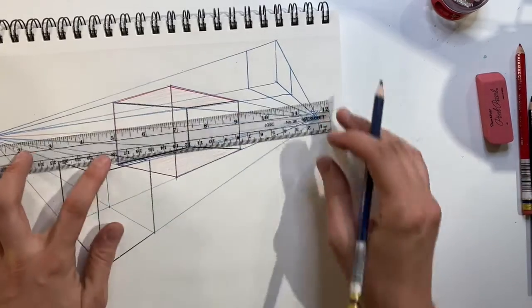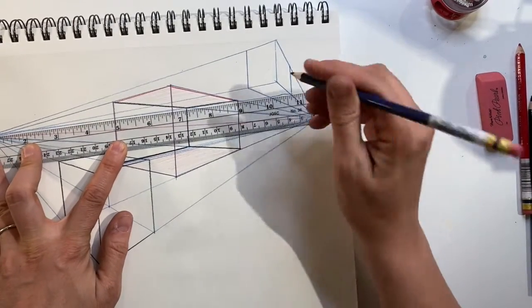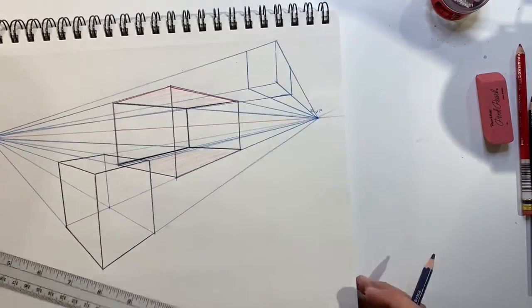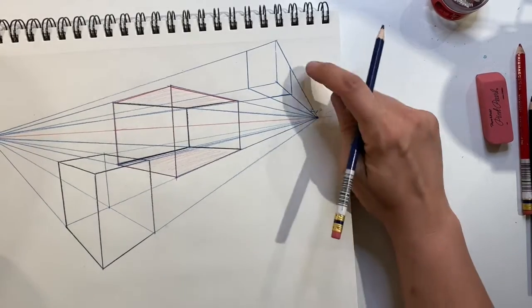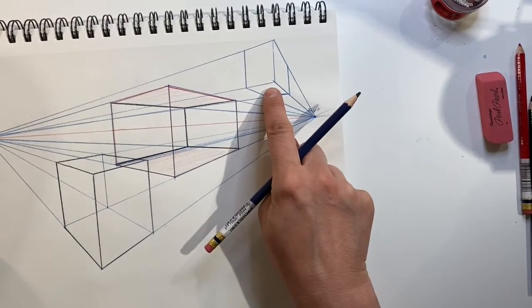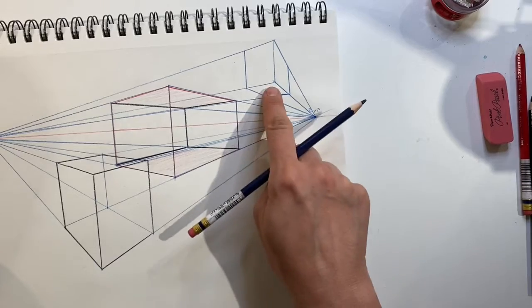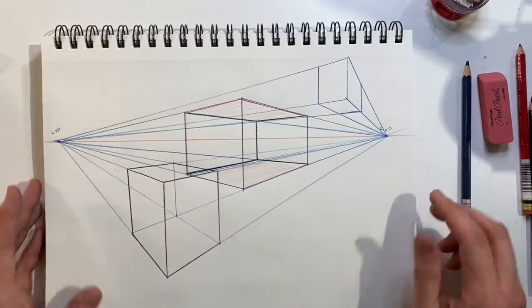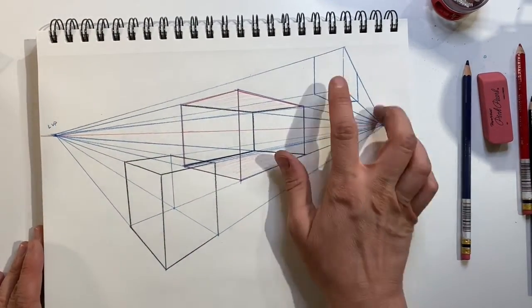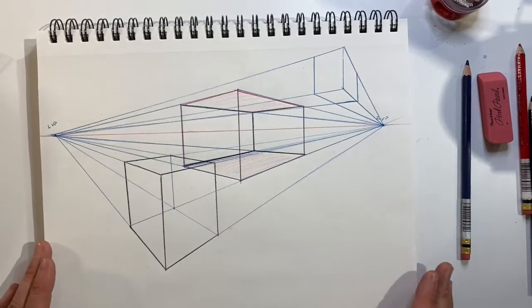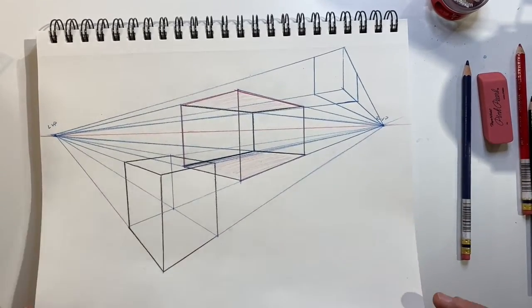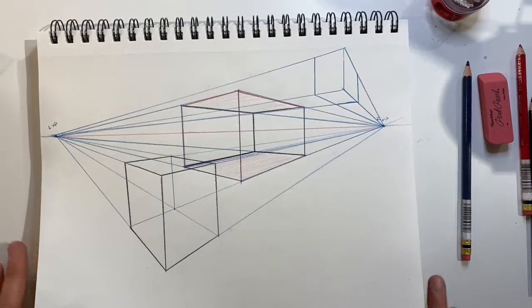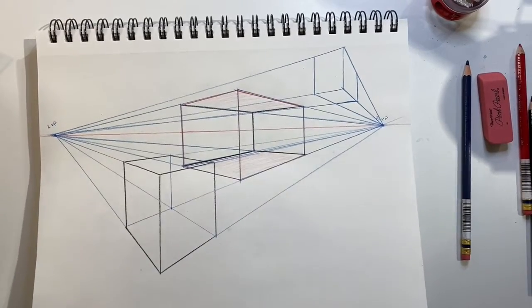But just talking about how we make boxes in 2-point perspective. So here's that other cube, and you can see that because this cube is above our line of sight, we're seeing its bottom plane.